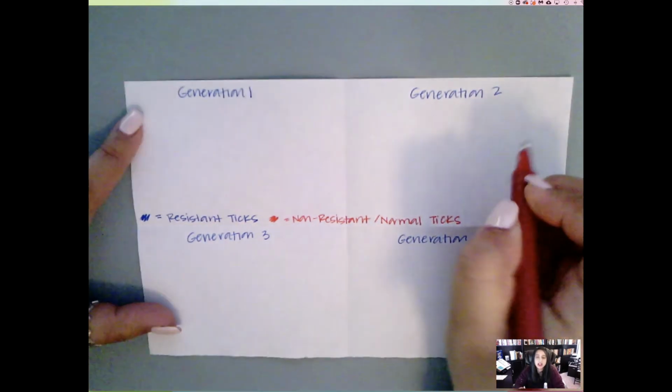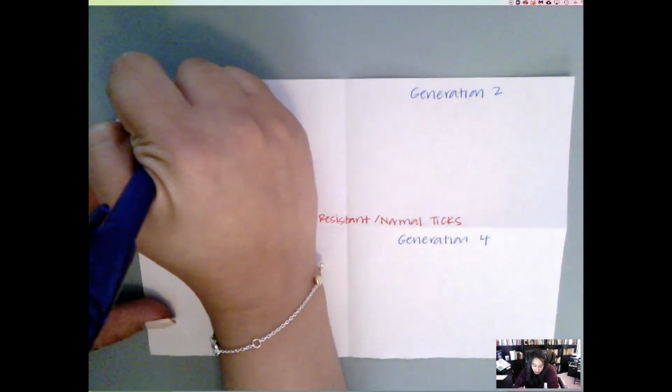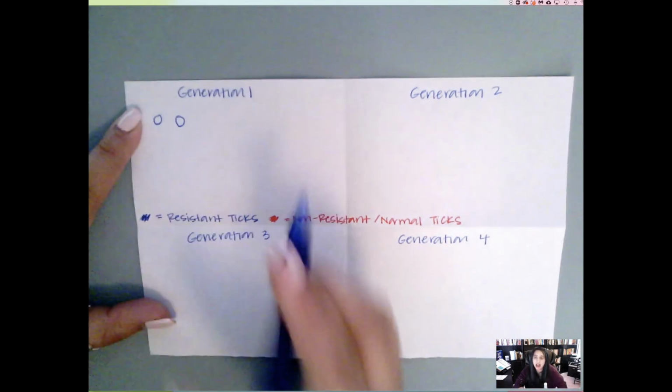Okay, so now in generation 1, we're going to have 2 resistant ticks, okay, and that resistant gene, again, like we saw in the video previously, was from a mutation. So some sort of mutation happened in these non-resistant or normal ticks that led to them having the resistant gene. So we're going to have 2 resistant ticks in our population, and we're going to represent that by 2 circles.